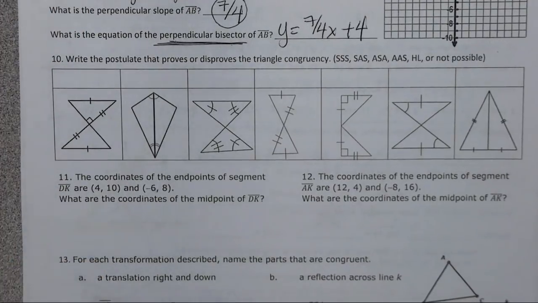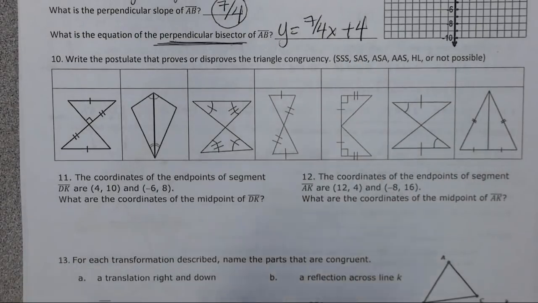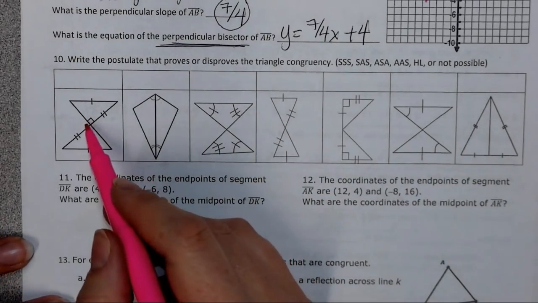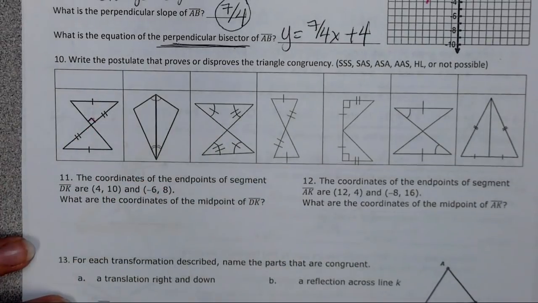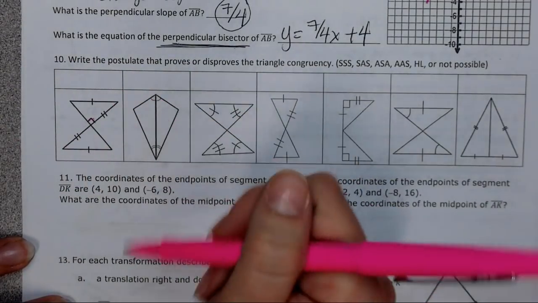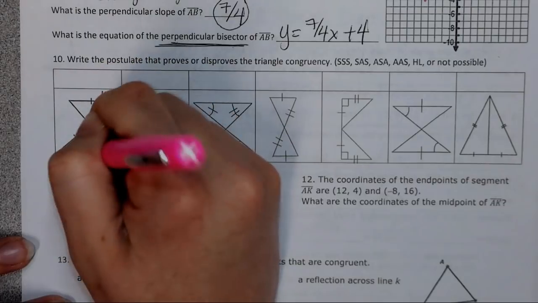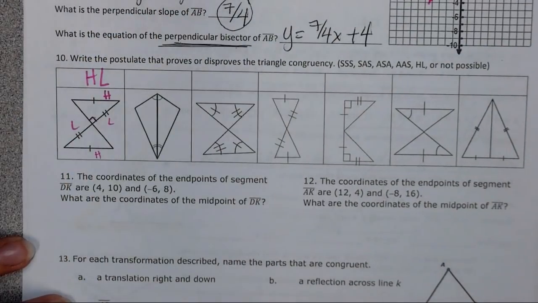Next, it says write the postulate that proves or disproves the triangle congruency. And we've got any of these or not possible. So here, we have a right angle. That's a clue that it might be hypotenuse leg. But you have to make sure that it counts the hypotenuse as congruent and the legs, which in this case, it does. So that makes this hypotenuse leg.